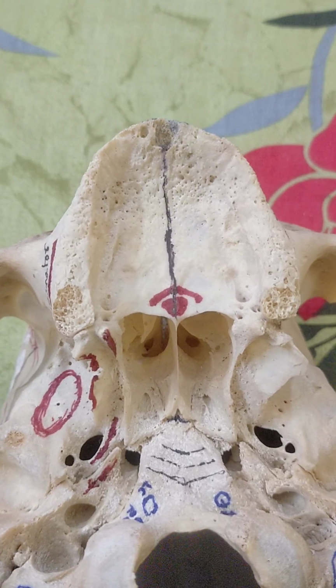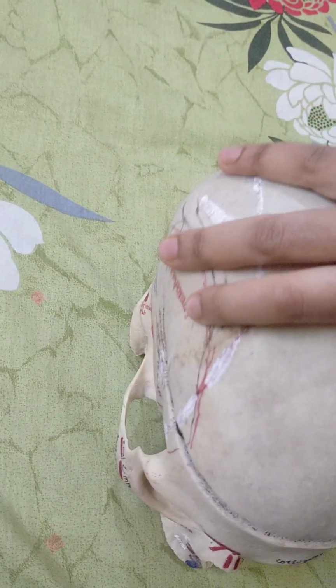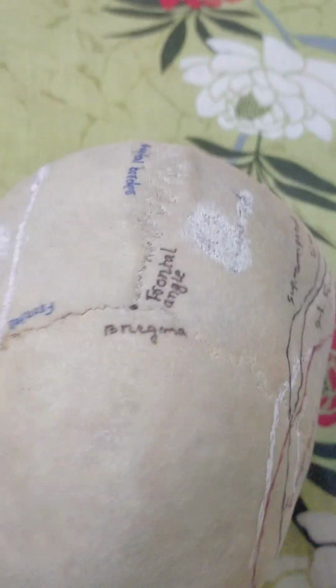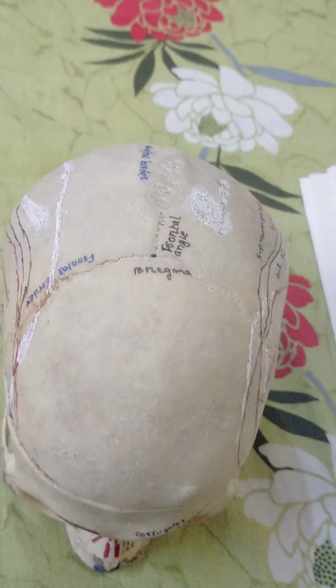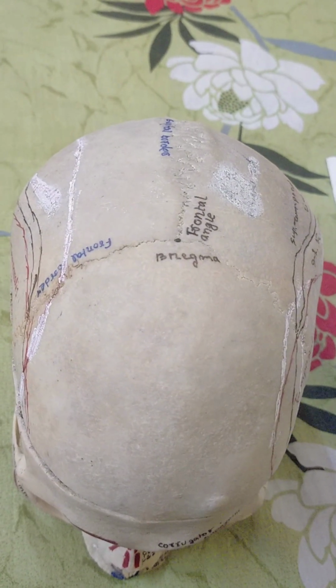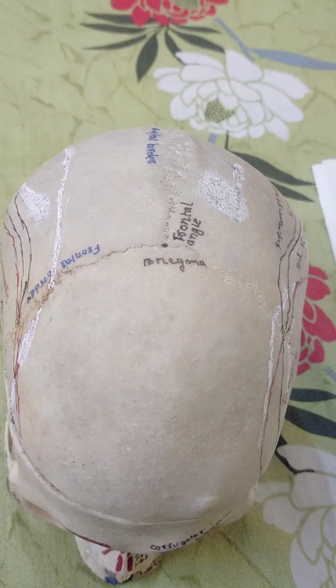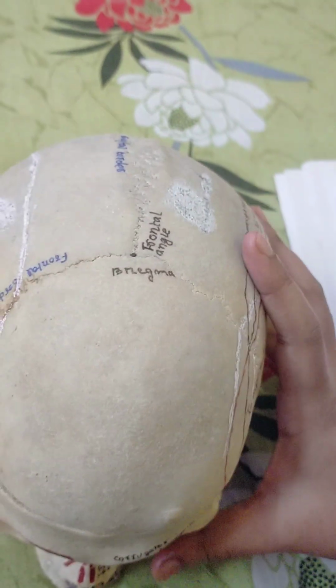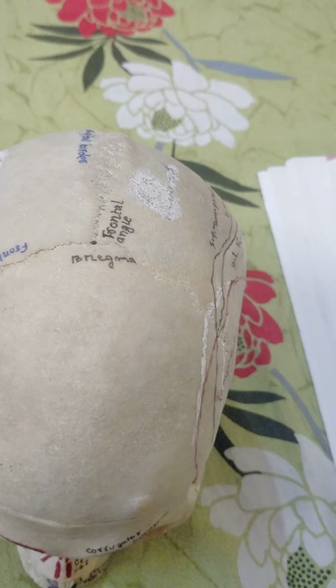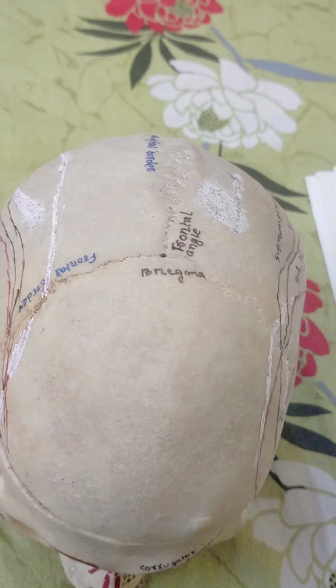Okay, then sex determination. For sex determination, we see first the protuberances. Here is the frontal eminence, and here is the parietal eminence. These are more prominent in case of male, and in case of female, the forehead is also straight, meaning vertical.